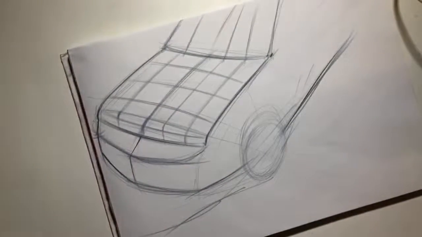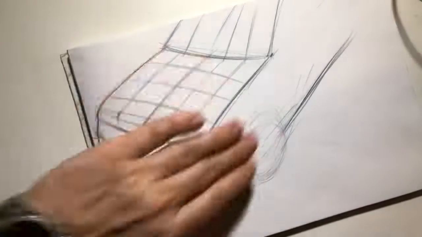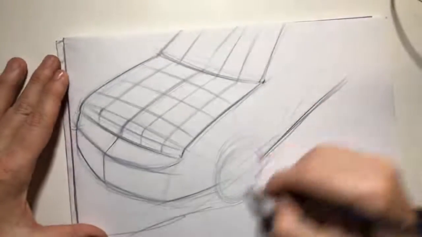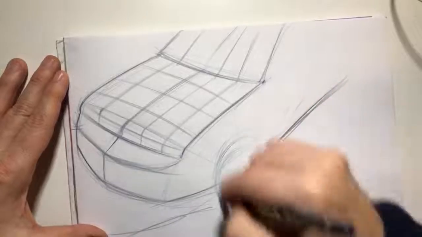So, can you see? Now you can feel that shape now. Can you? Tell me yes or no. Do you see the shape already, just with the sections? Meanwhile, this wheel should be bigger.